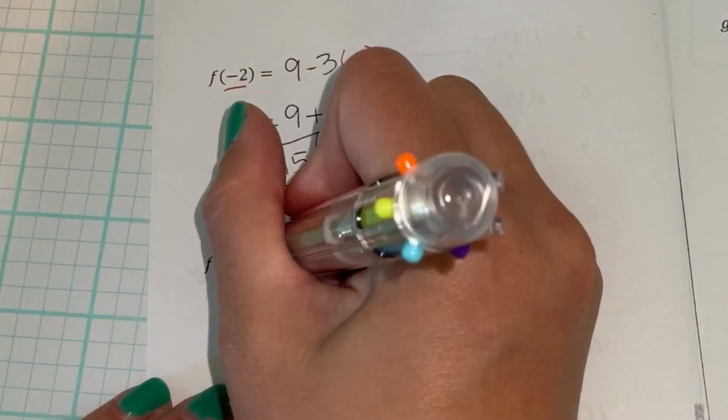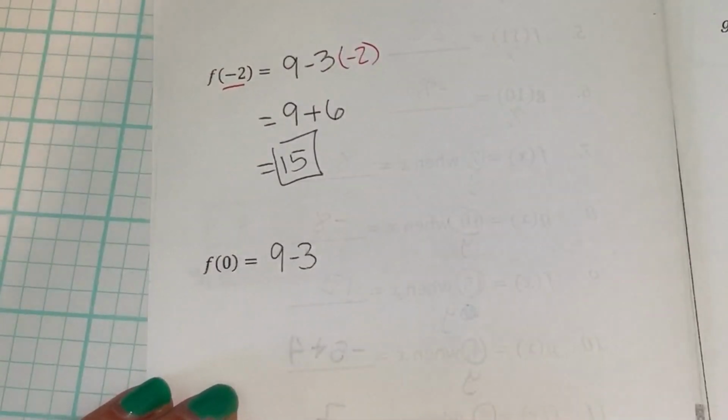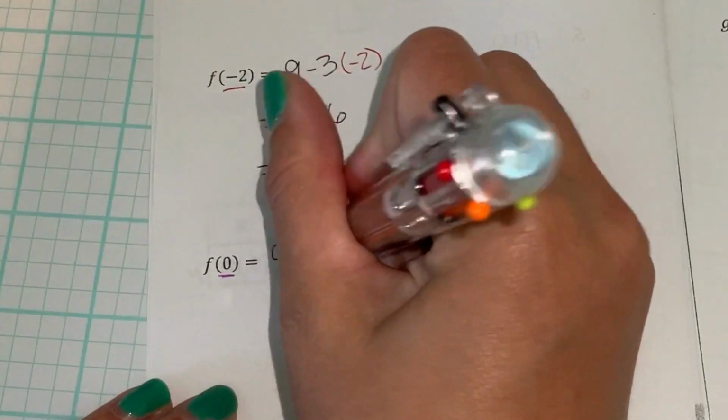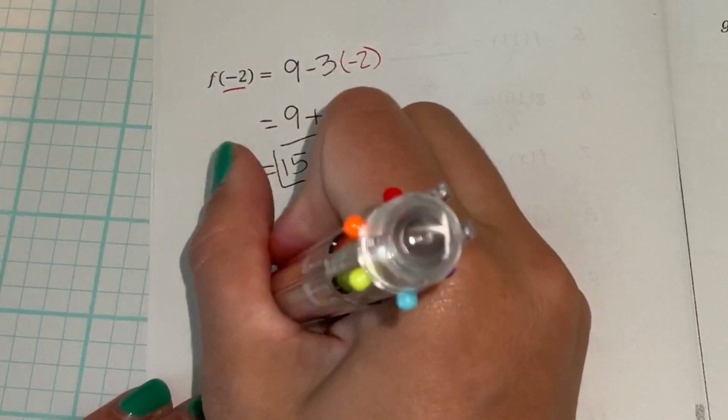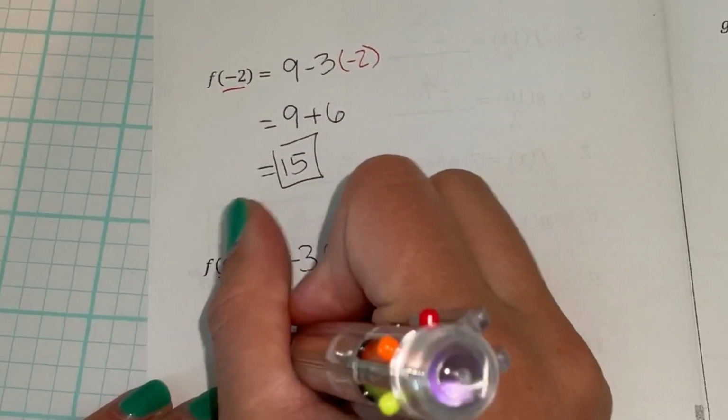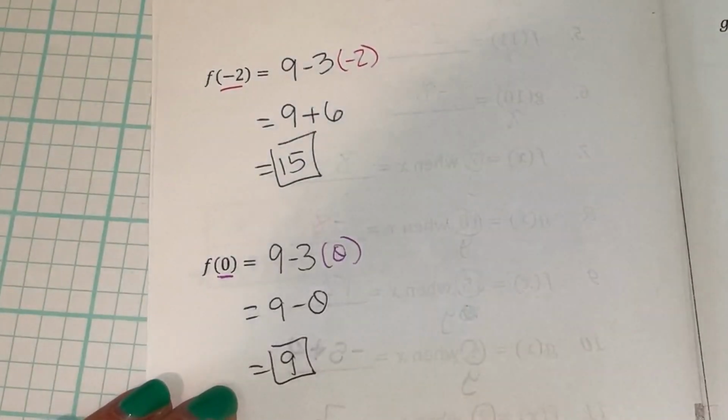Last one, we got 0. So it's still going to be 9 minus 3, but instead of an x, we're going to have 0. 3 times 0 is 0. So now we have 9 minus 0. 9 minus 0 is a beautiful 9.